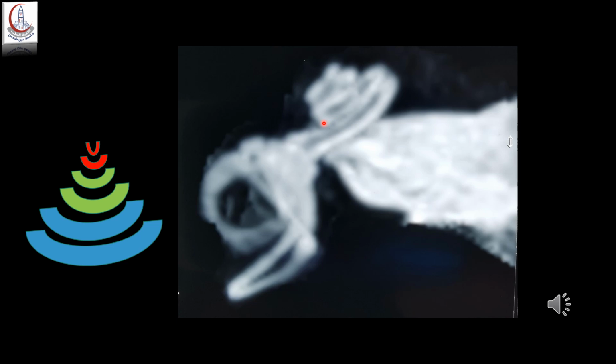In the middle turn, again, we look at the scala tympani and scala vestibuli, and the scala tympani and scala vestibuli of the apical turn. So we have 6 levels of fluid-filled spaces in a normal cochlea. And we have to have a look at this on a T2 MRI to see the fluid content of the cochlea.